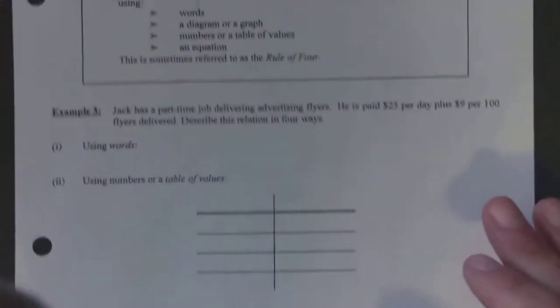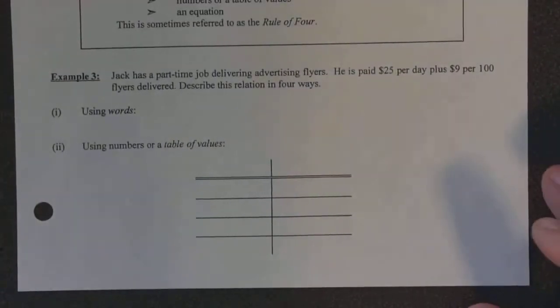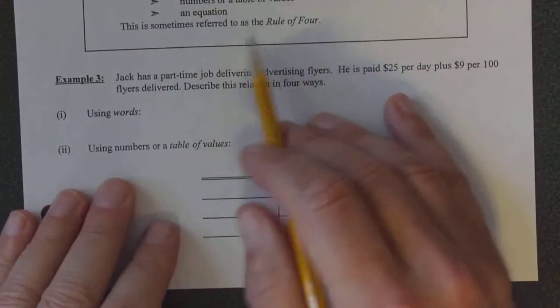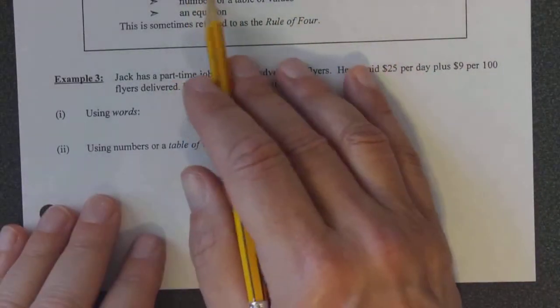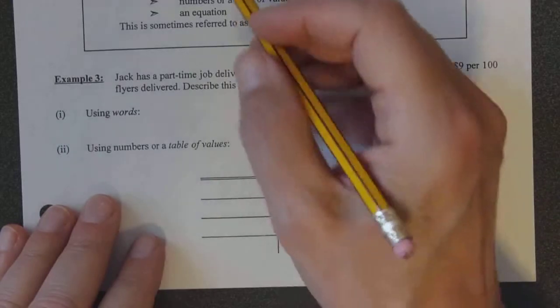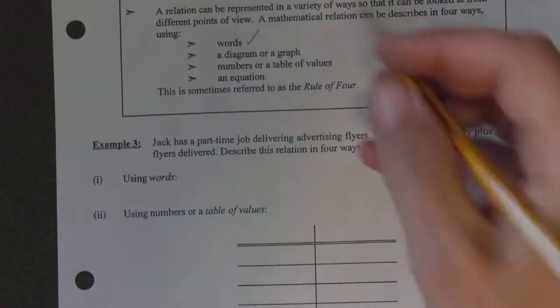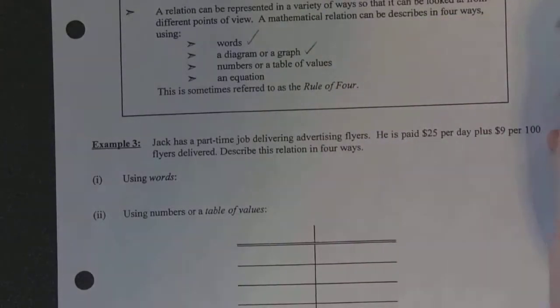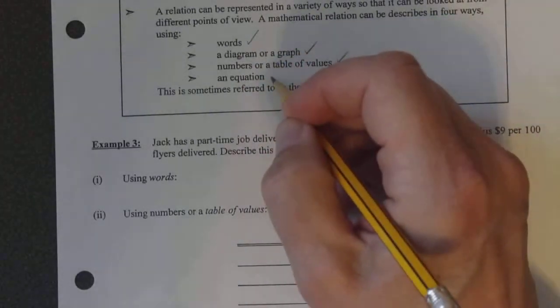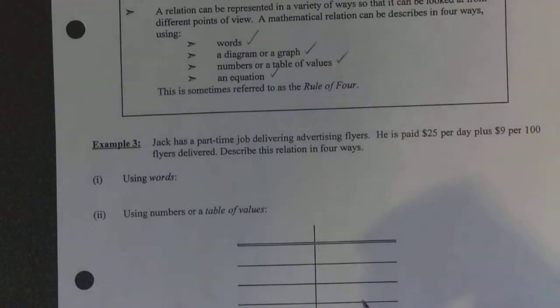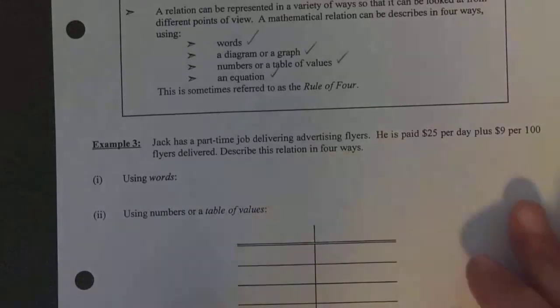So up top over here in the box, the last point says we can write an equation with words. We can write them with a diagram or a graph. We can show them with a table of values or a t-chart, and we can also show it with an equation. That's what we're going to do in example 3.